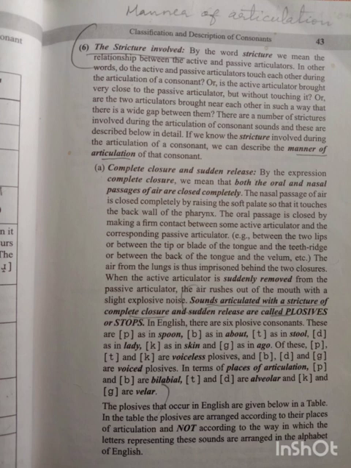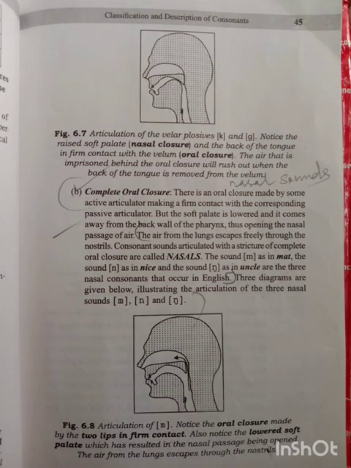P, T, K are voiceless plosives. B, D, G are voiced plosives. In terms of place of articulation, P, B are bilabial, T, D are alveolar, and K and G are velar. The plosives that occur in English are given in the table also here. The next point, the complete closure.